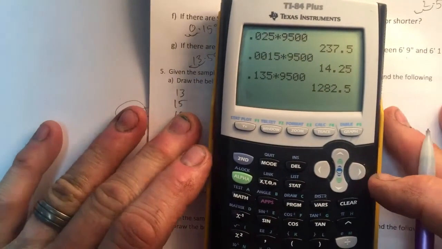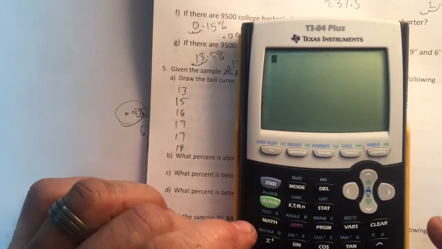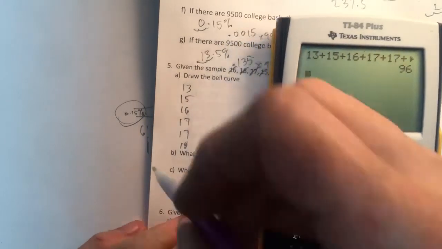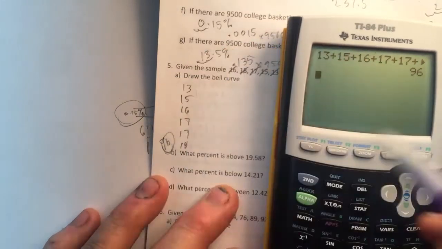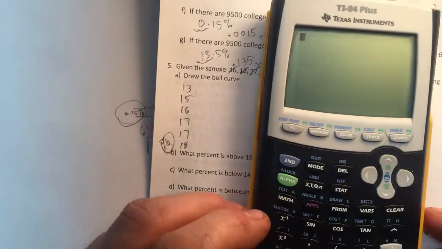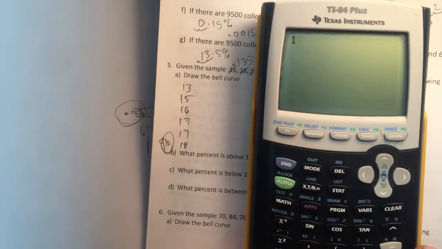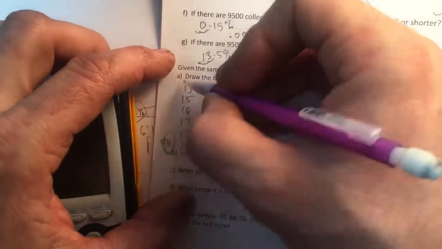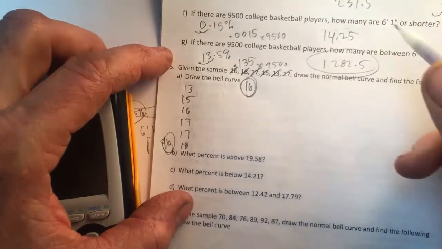13 plus 15 plus 16 plus 17 plus 17 plus 18 is 96. Let's do it again just to make sure. 13 plus 15 plus 16 plus 17 plus 17 plus 18, 96. There's 6 of them, divided by 6, and it looks like 16. So 16 is my mean.